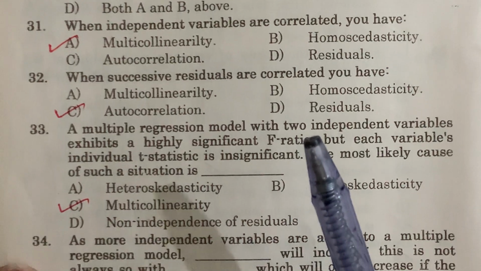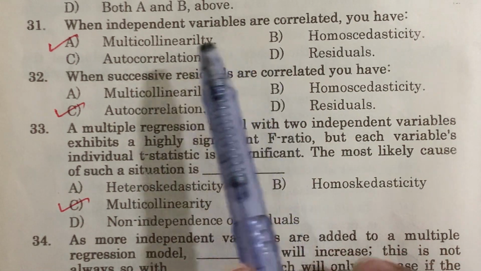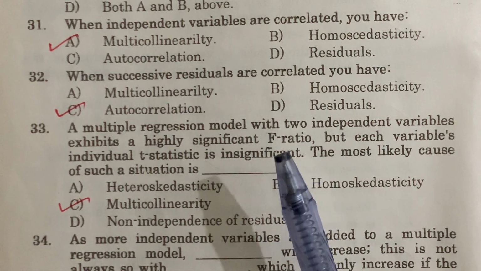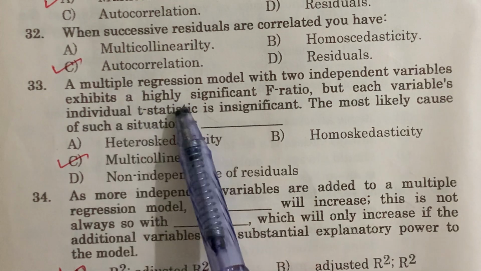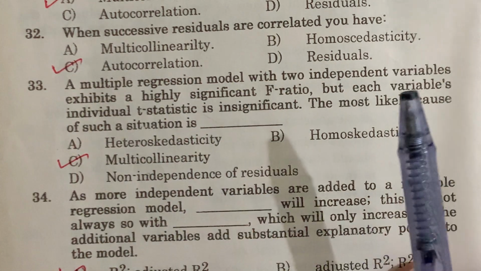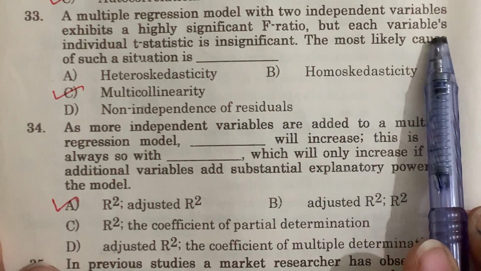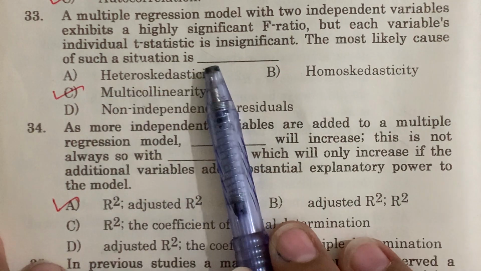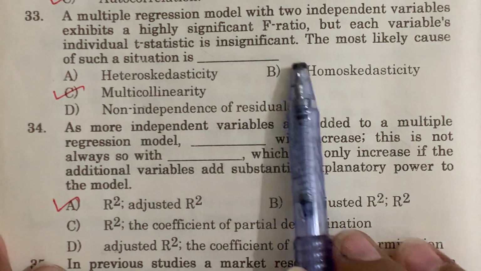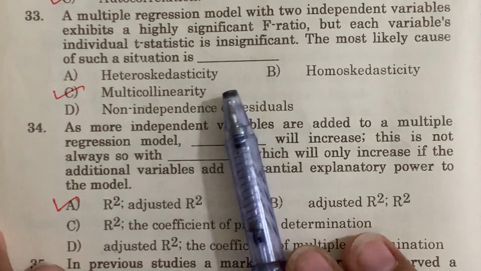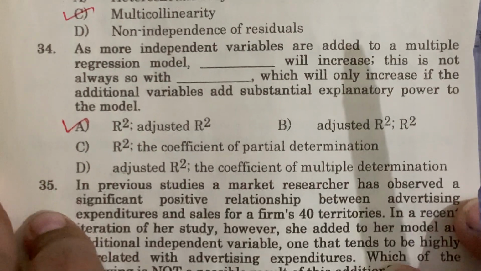MCQ number 31 is, when independent variables are correlated, you have dash. Multicollinearity. Option number A is correct. MCQ number 32 is, when successive residuals are correlated, you have dash. Autocorrelation. Option number C is correct. MCQ number 33 is, a multiple regression model with two independent variables exhibits a highly significant F ratio, but each variable's individual t-test is insignificant. The most likely cause of such a situation is dash. Multicollinearity. Option number C is correct.